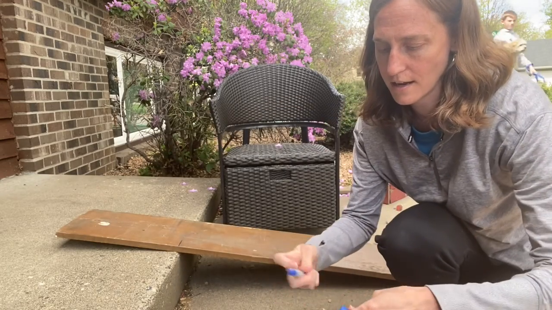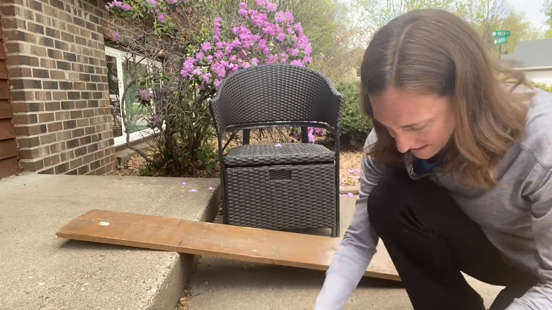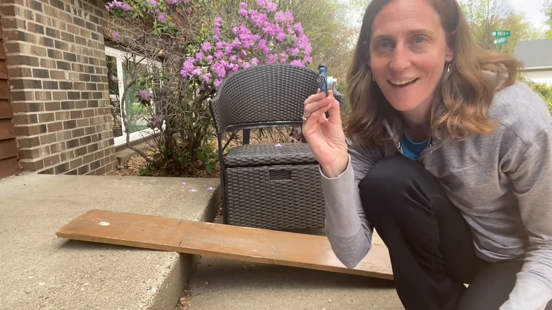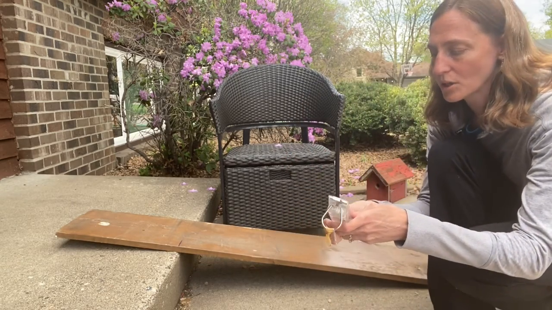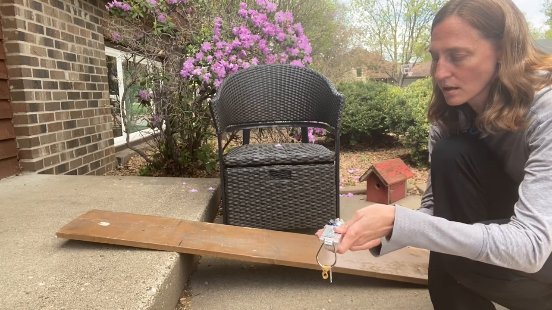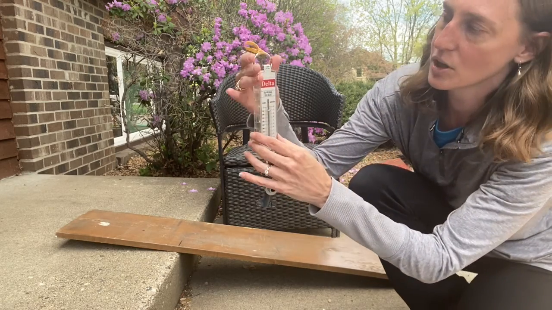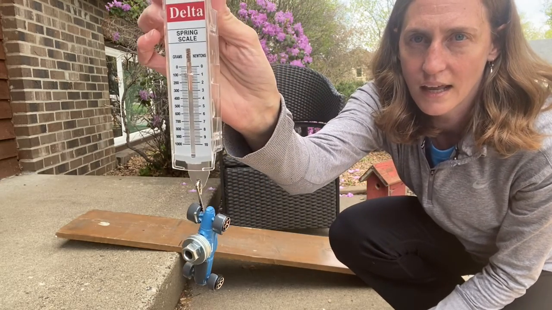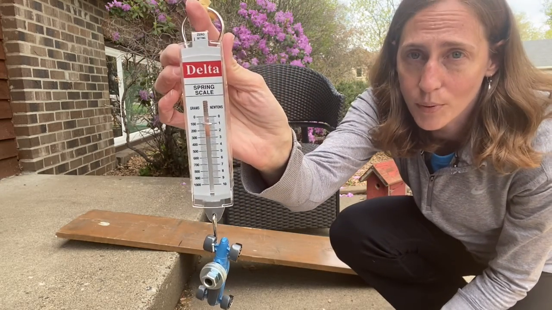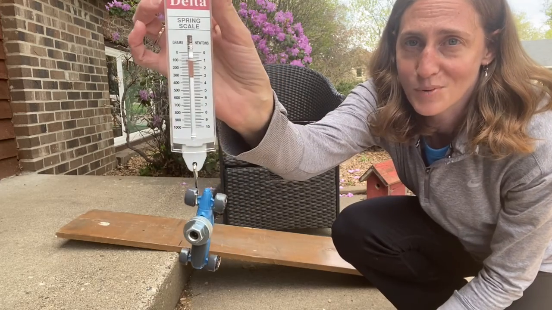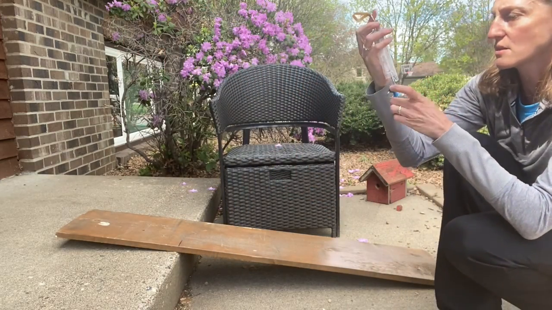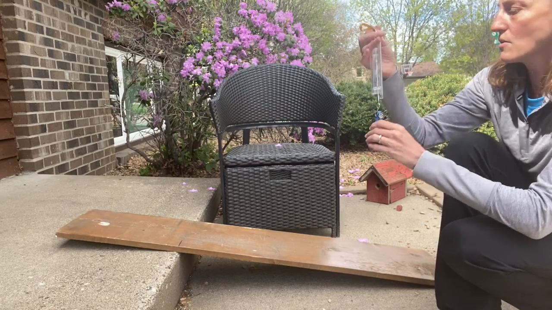And now I'm going to find out how much effort it takes to pull the car up that ramp. So I'm going to put the spring scale right here. See, it's holding the car, and I'm going to drag the car up the ramp using the spring scale, and I'm going to see what the spring scale says. Right now, first, make sure that's on 0. It is. There we go.